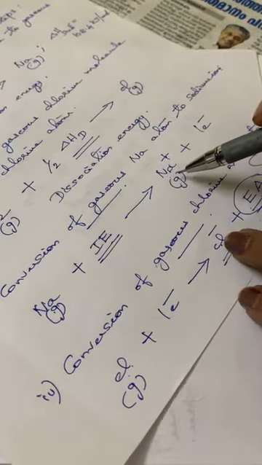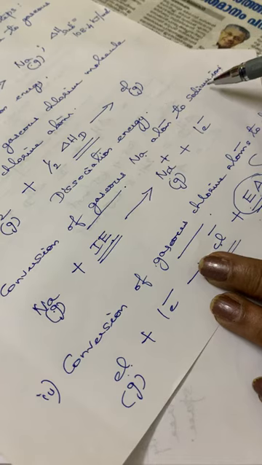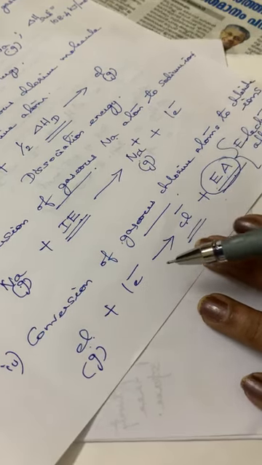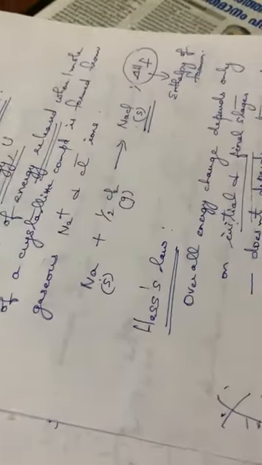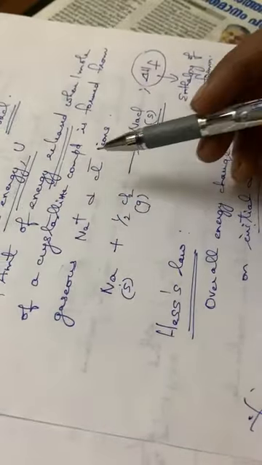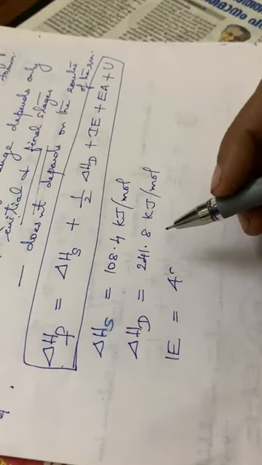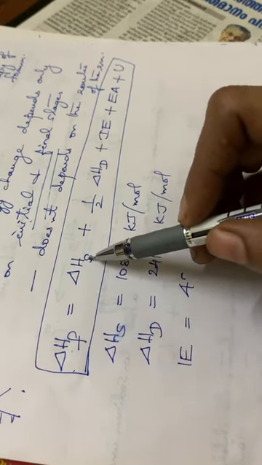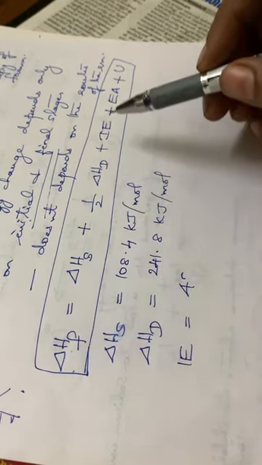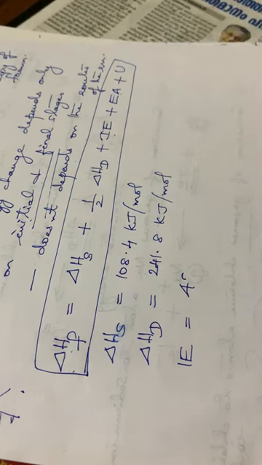Then in the next step, the energy involved is the ionization energy to convert gaseous sodium to sodium ion, in the fourth step it is the electron affinity, and in the fifth step the energy involved is the lattice energy. You have to sum all these terms to get the overall energy change. So we can write delta HF is equal to delta HS plus half into delta HD plus ionization energy plus electron affinity plus lattice energy U.